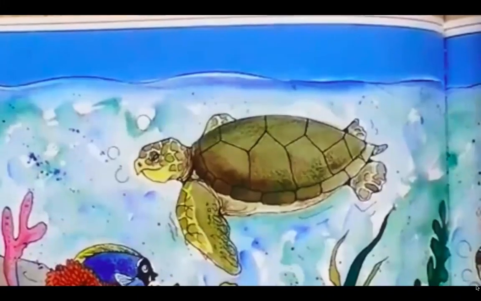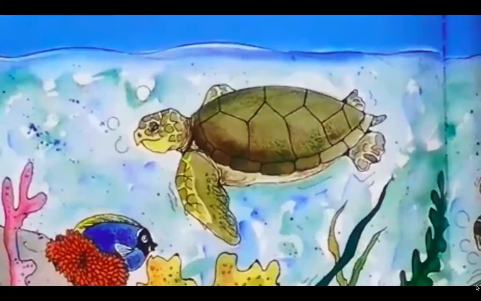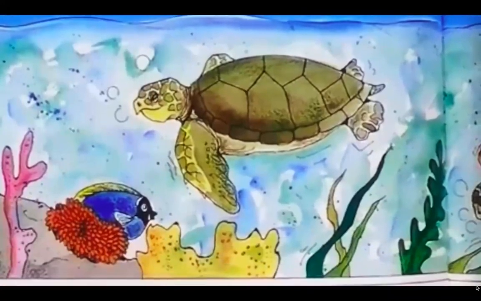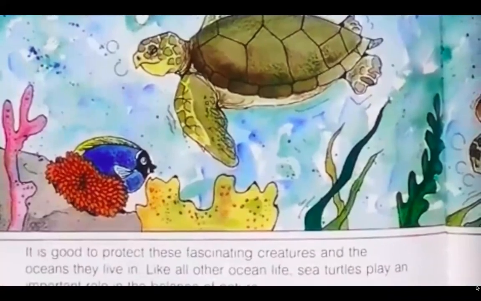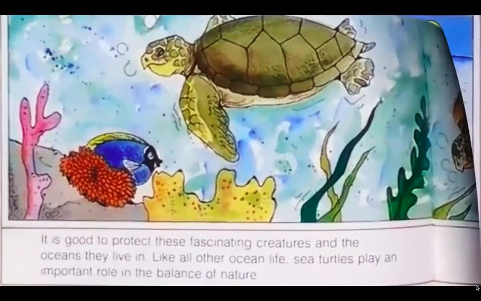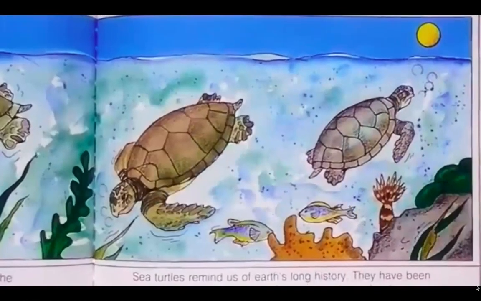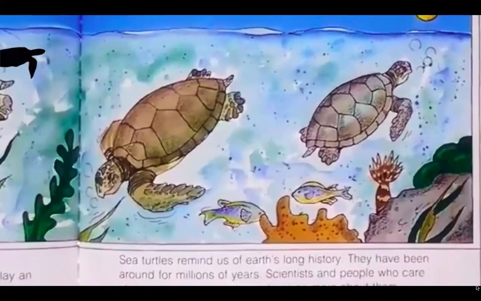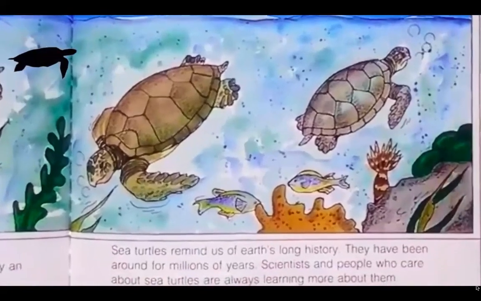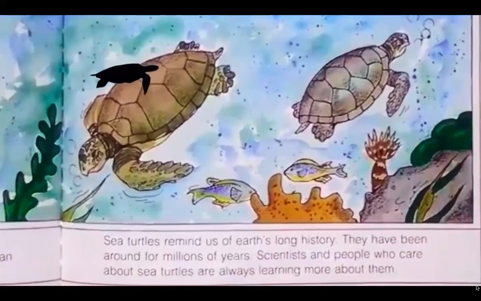It is good to protect these fascinating creatures and the oceans they live in. Like all other ocean life, sea turtles play an important role in the balance of nature. Sea turtles remind us of Earth's long history. They have been around for millions of years. Scientists and people who care about sea turtles are always learning more about them.